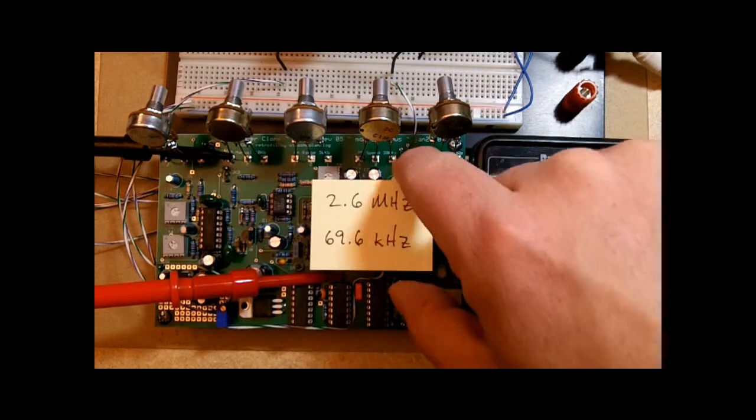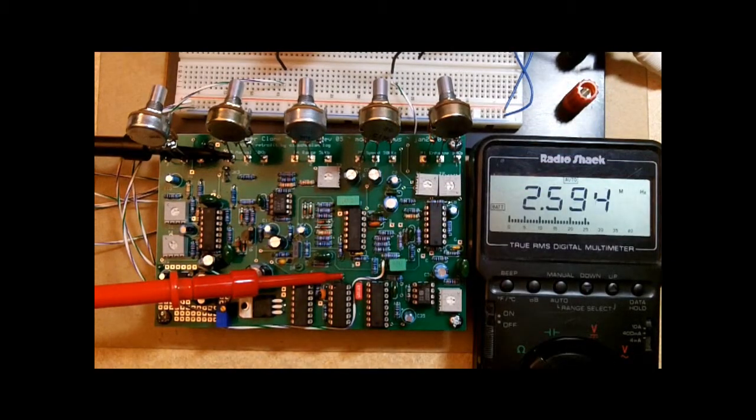So we're all set there. We've got the minimum and the maximum frequencies set. We're going to put some sound through here now and hear how it sounds. I've got a little partial mix loop set up. I'm going to play through this.